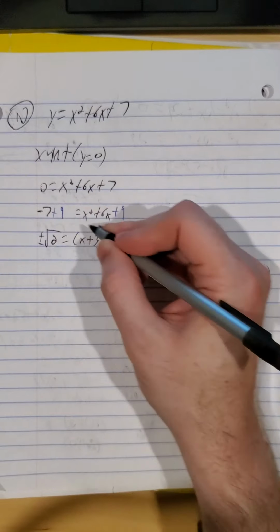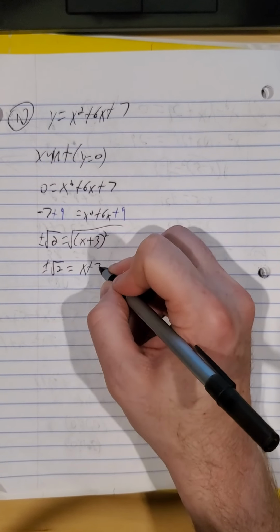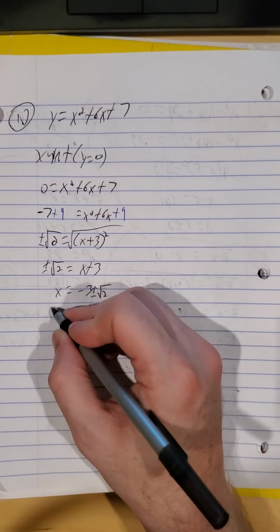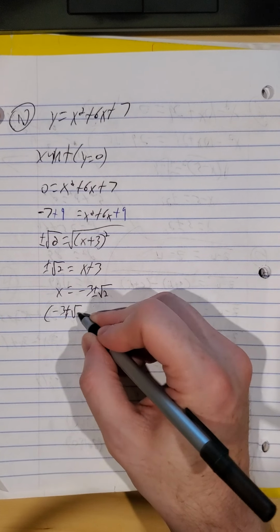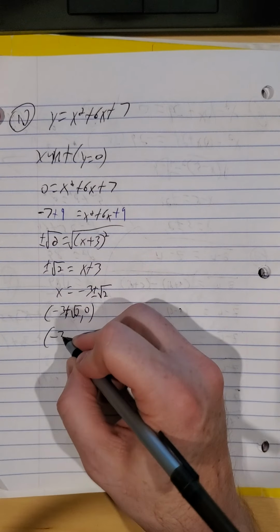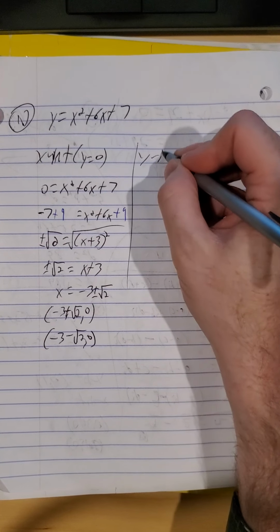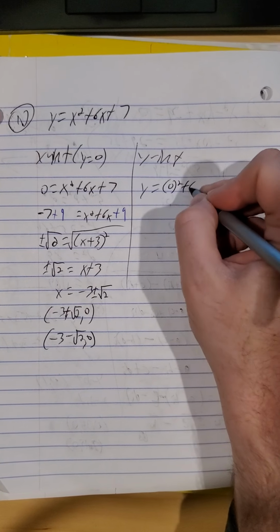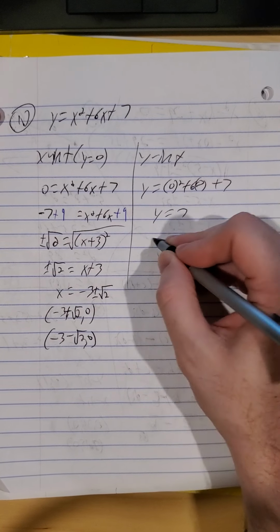Square root of both sides, plus or minus on the side with the constant. So plus or minus root 2 is x + 3. So x is negative 3 plus or minus root 2. And we just throw those guys into ordered pairs. Y-intercept's a little faster. 0 squared plus 6 by 0 plus 7, y equals 7, so (0, 7).